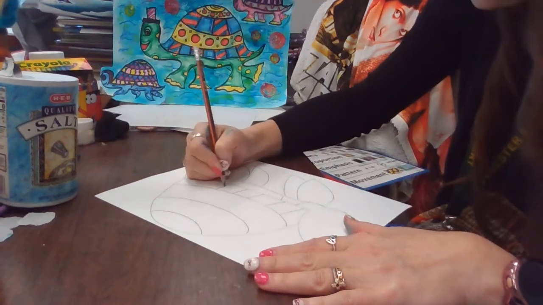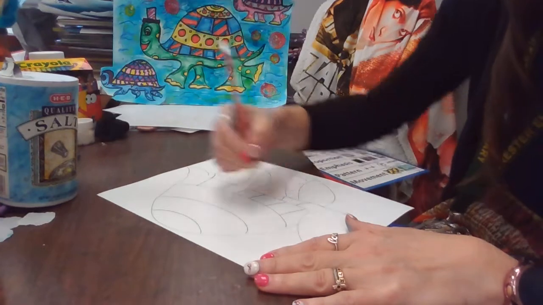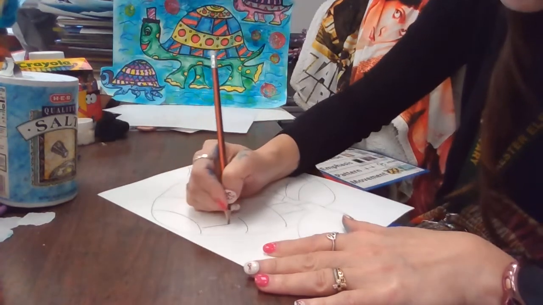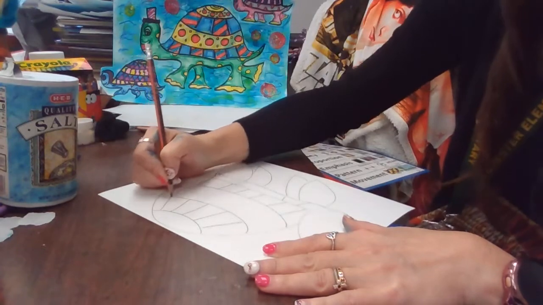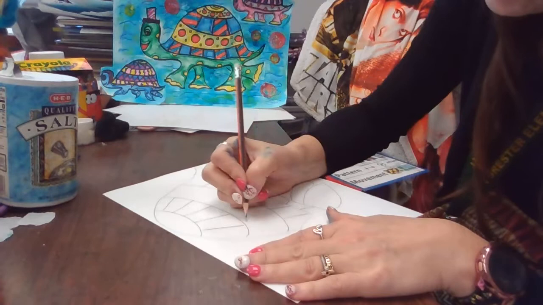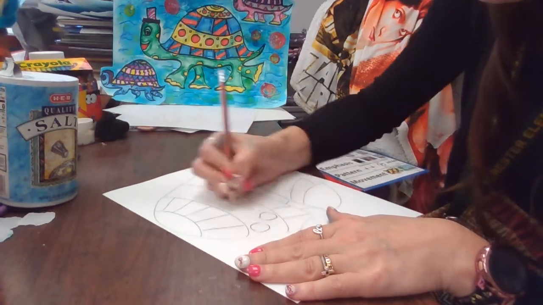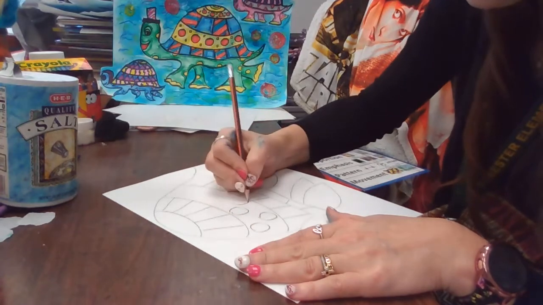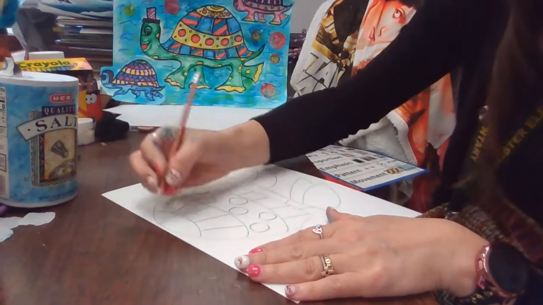So I'm just going to do a stripe here, but because I have to repeat it, I'm going to skip a line and I'm going to go up here and I'm going to repeat it. But in these two, maybe I want to do large dots, large polka dots. Okay. Creating my design.